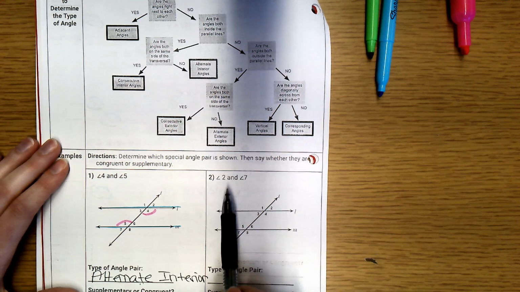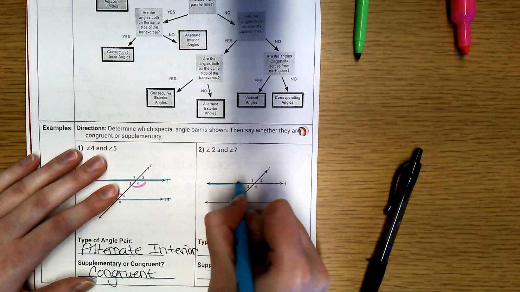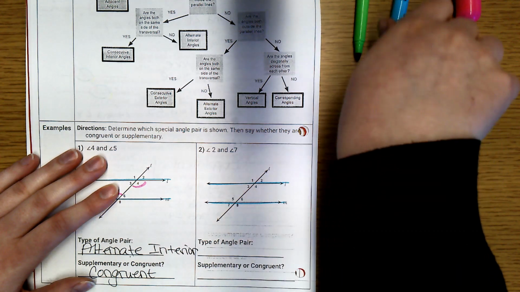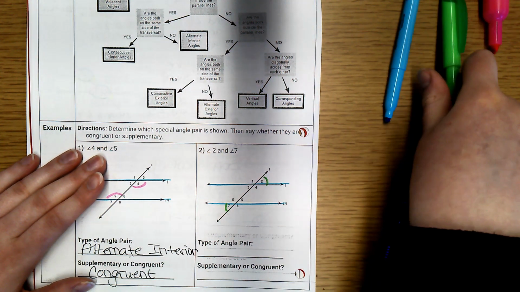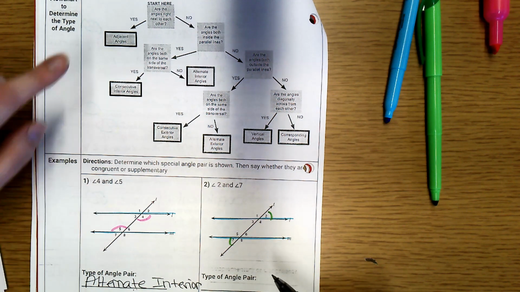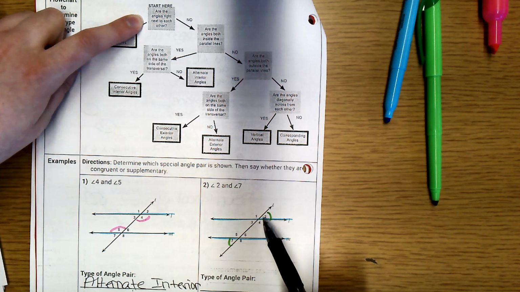Okay, 2 and 7. So just a thin line on my lines, parallel lines here. Angle 2 is right here. Angle 7 is right here. Go through your flow chart. Are they right next to each other? Okay, 1's here, 1's right next to 2, 4's right next to 2. So no, they're not right next to each other, no.